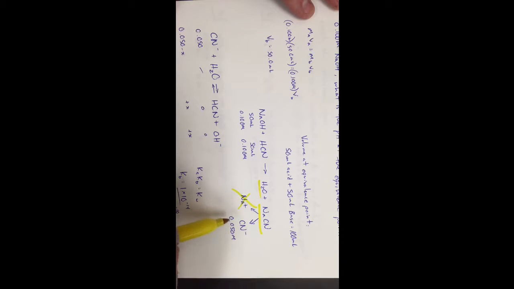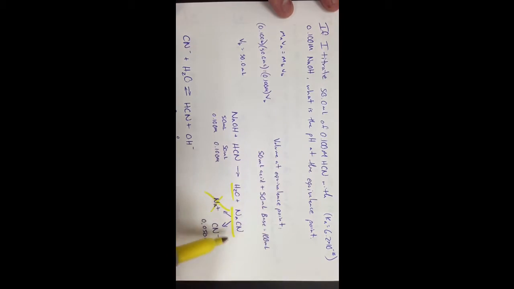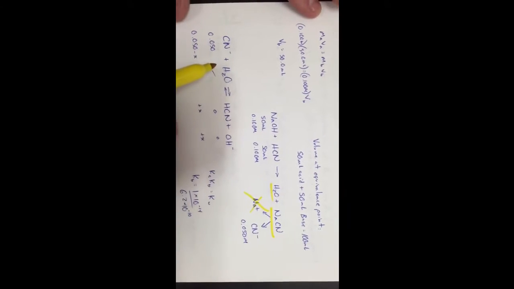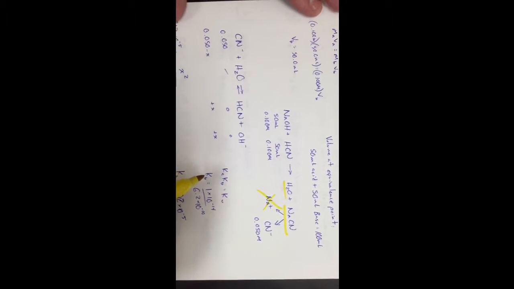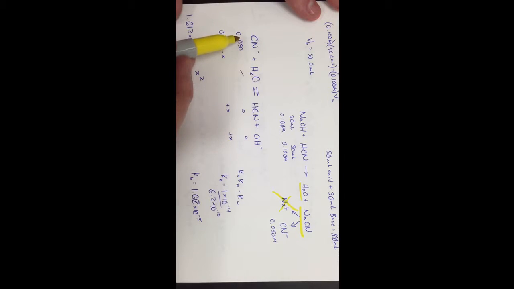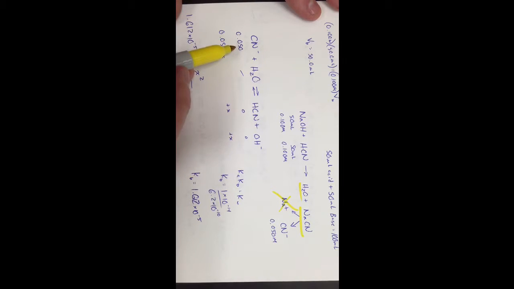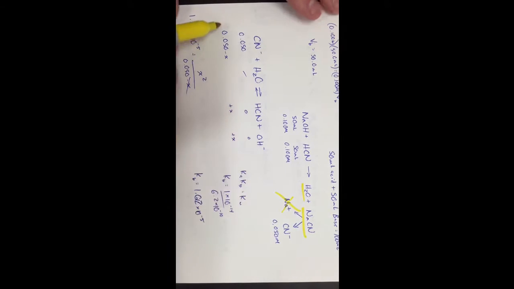Now that is a weak base. Why is it a weak base? Because it was the conjugate base of a weak acid. HCN is a weak acid, which means that its conjugate base is going to absorb hydrogen ions to some degree. Where's it going to get the hydrogen ions? It's going to get them from the water. So we have the CN minus, and it is 0.050 molar. The water we don't count because it's a liquid, and there's 0 and 0 of that. And then we work it out the same way we do all ICE boxes.